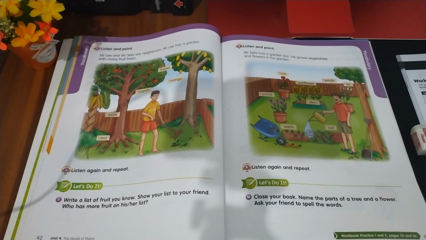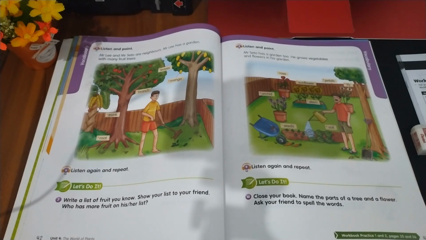There are many flowers and vegetables in the garden. There are roses, lilies, orchids, and sunflowers. The flowers have petals, leaves, stems, and seeds.